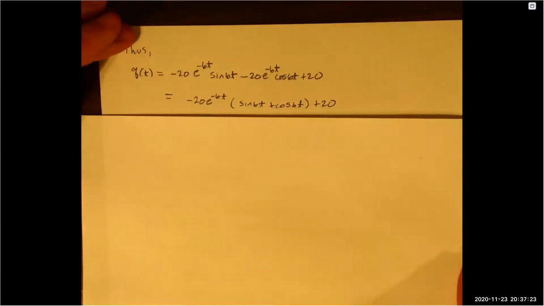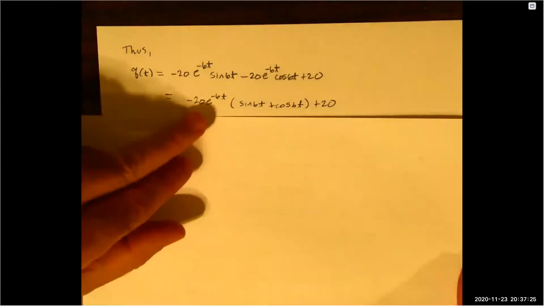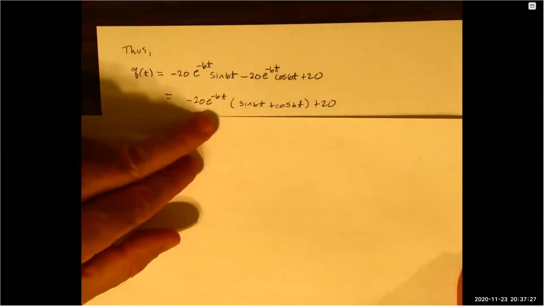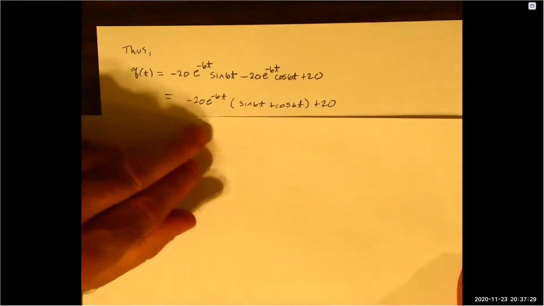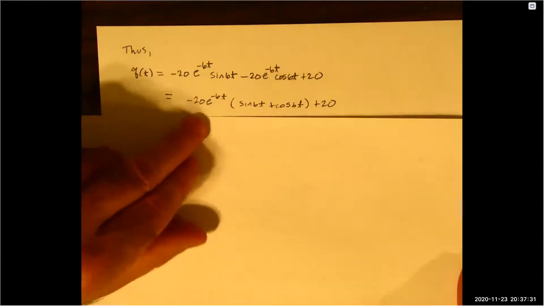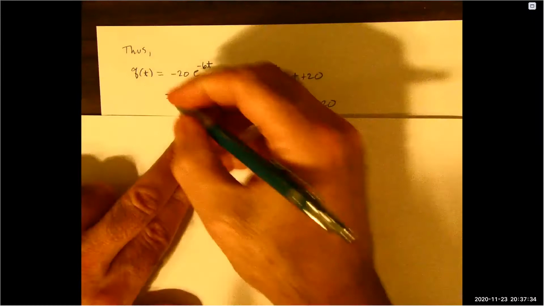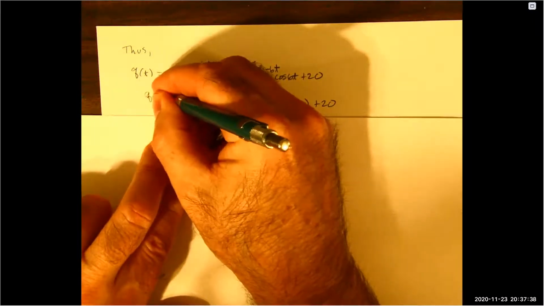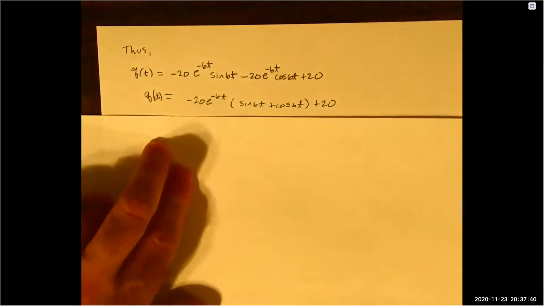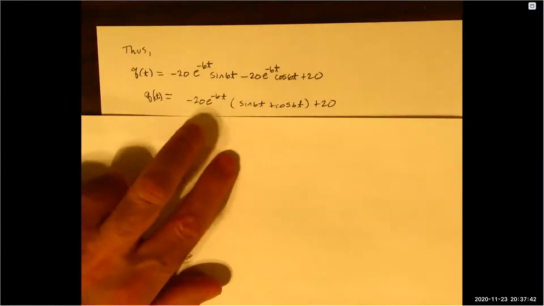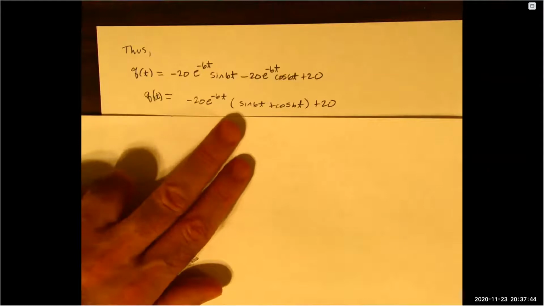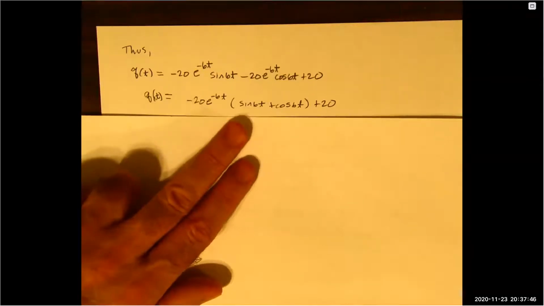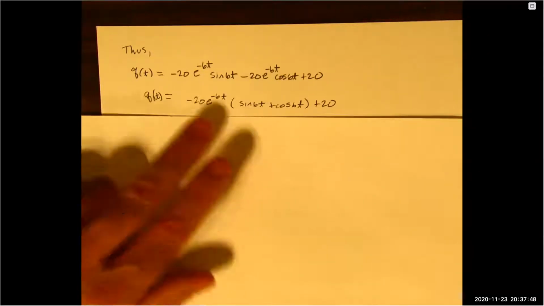And so we can factor out the minus 20 e to the minus 6t from both of these terms. So we have minus 20 e to the minus 6t times the quantity sine of 6t plus cosine of 6t plus 20, and this is still equal to q of t.